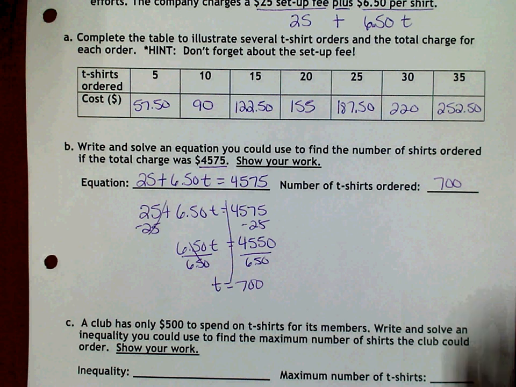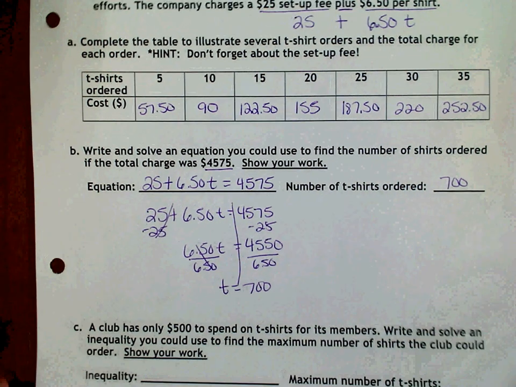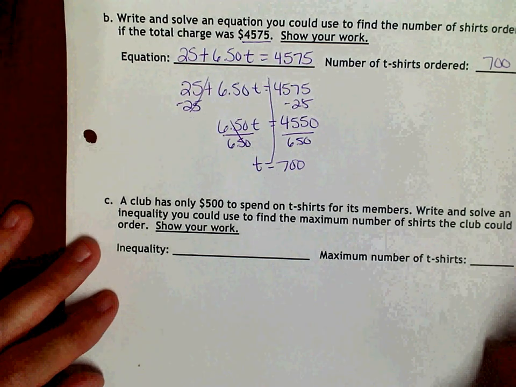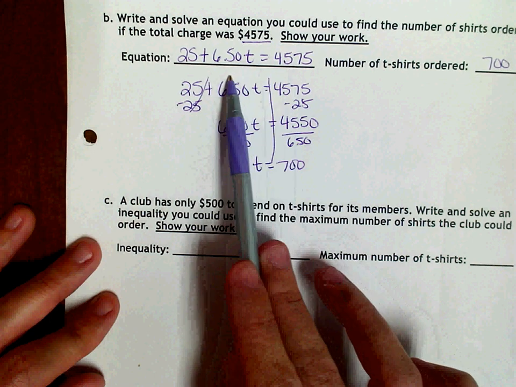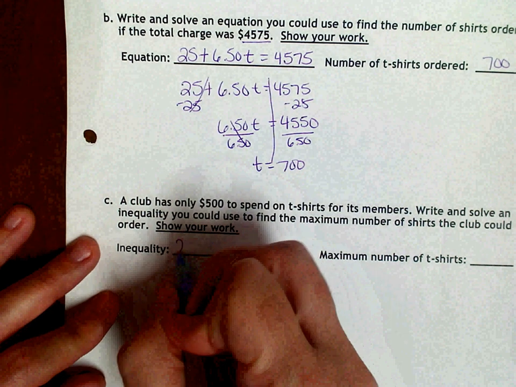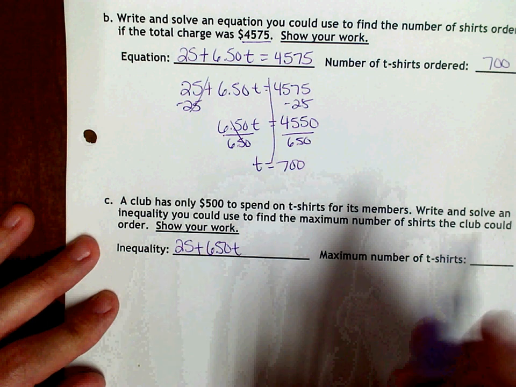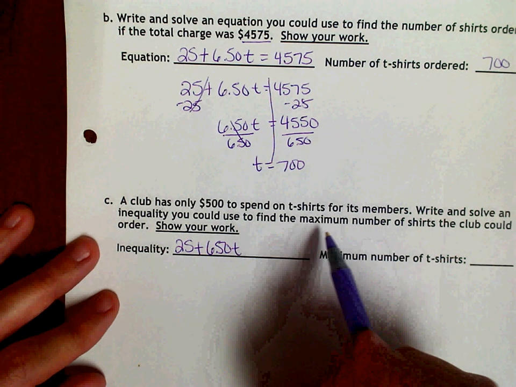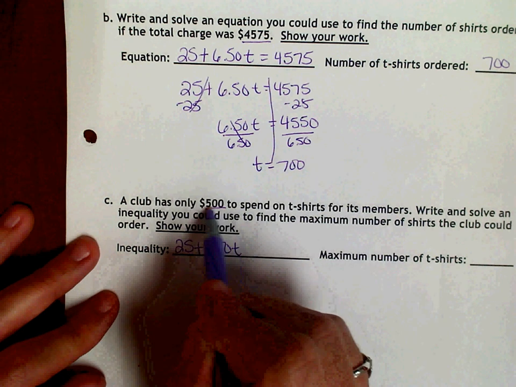Now part C is very similar to this, except it's an inequality. The only thing that's going to change is this part right here. This is going to stay the same, so I'm going to leave the 25 plus 6.50 T. We're trying to find the maximum number of shirts we can buy if we only have $500.